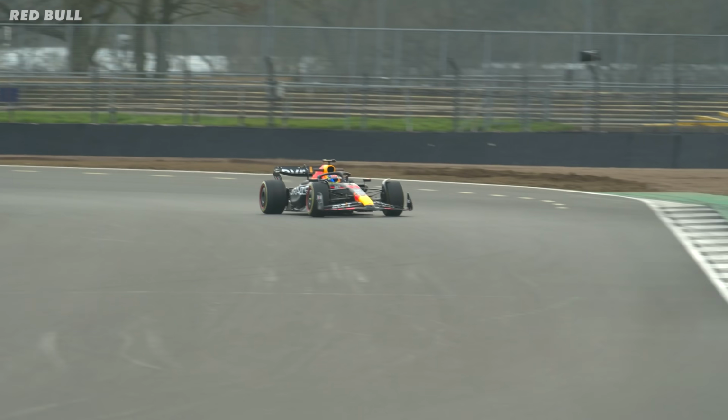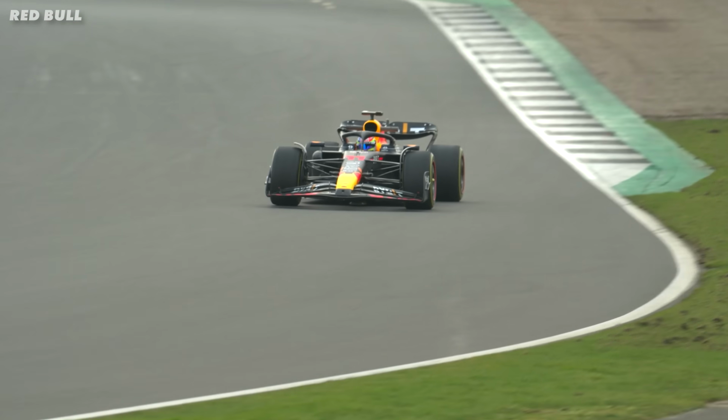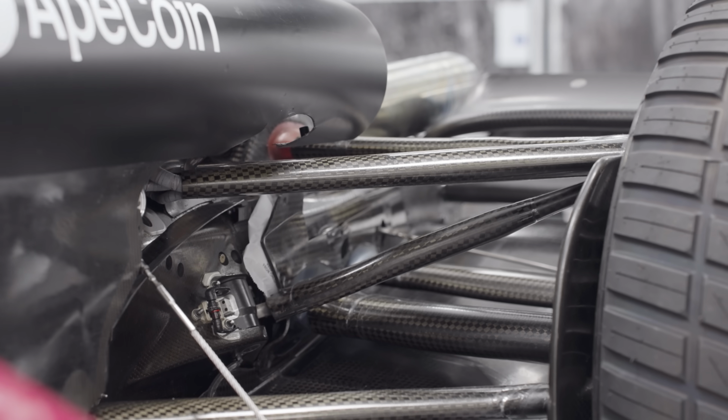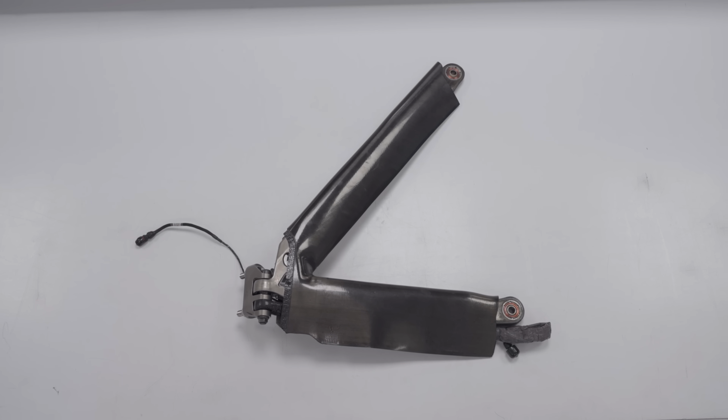So suspension in F1 is all about finding that sweet spot, absorbing the bumps enough to keep the tyres properly in contact with the track, while keeping the floor's position as stable as possible for maximum downforce. So let's take a look at the beautiful parts that make up F1 suspension. And we'll start with the wishbones.